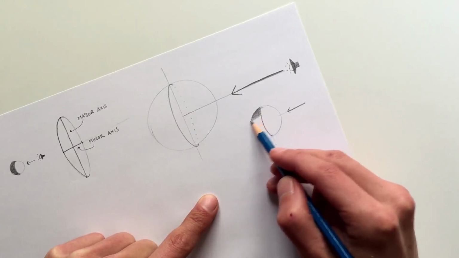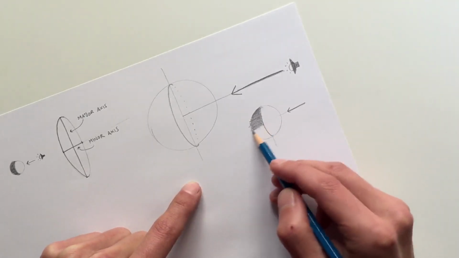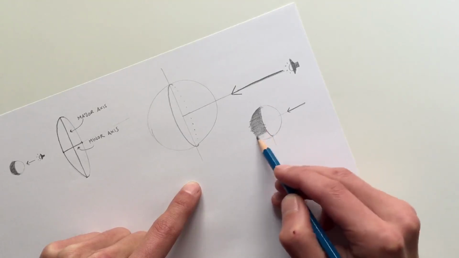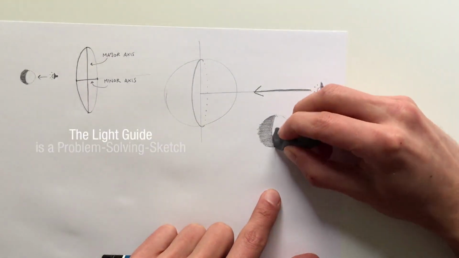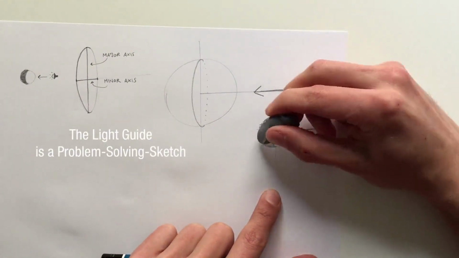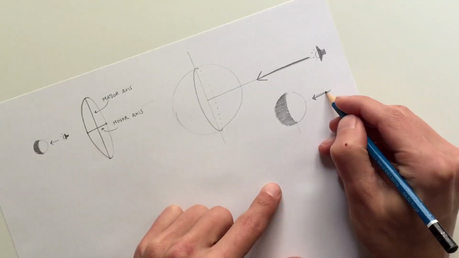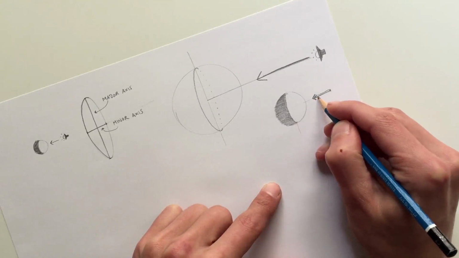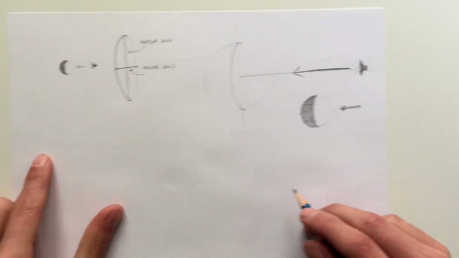Also, I'd like to point out that the light guide is not meant to be a very refined drawing. It's a little tool, and its only purpose is to show you the light direction. It's a sort of problem-solving sketch. So, that's how you build a light guide. Let's have some fun with this. You can join me now if you haven't already.